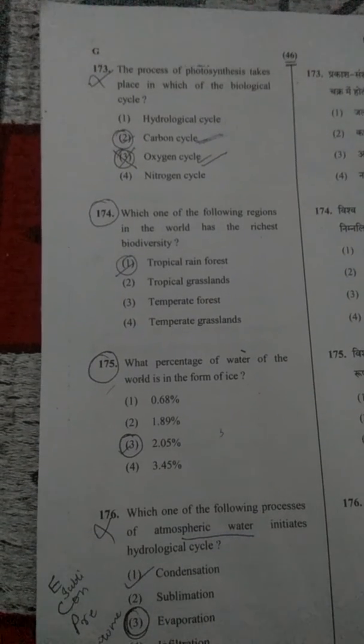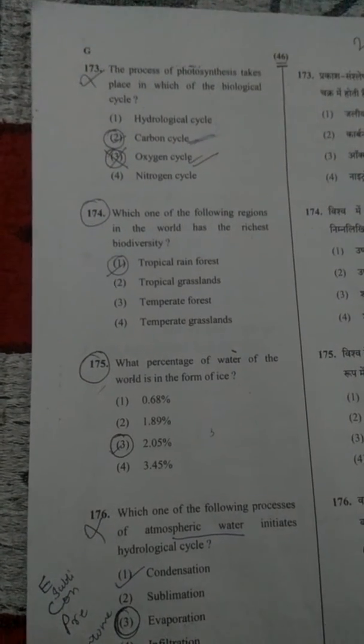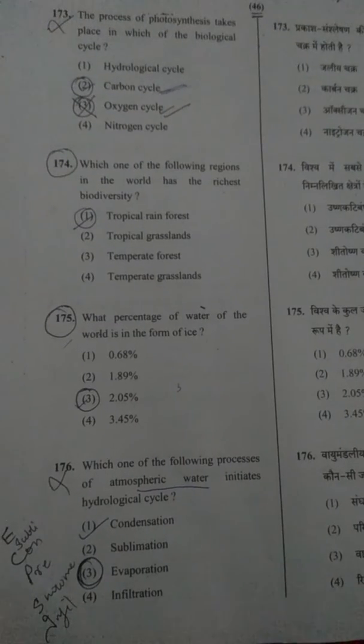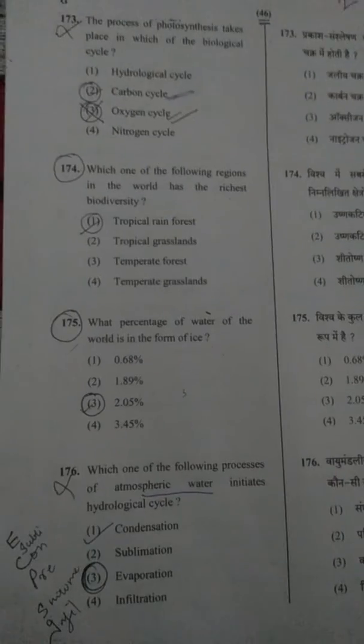Then next is 174. Which one of the following regions in the world has the richest biodiversity? So it is none other than the first option, that is tropical rainforest. Then the question is, what percentage of water of the world is in the form of ice? So it is 2.05.